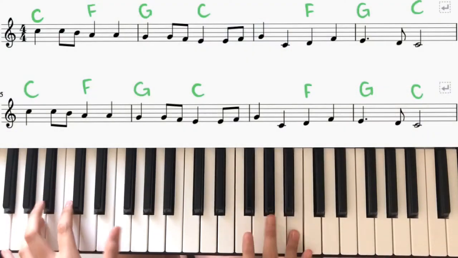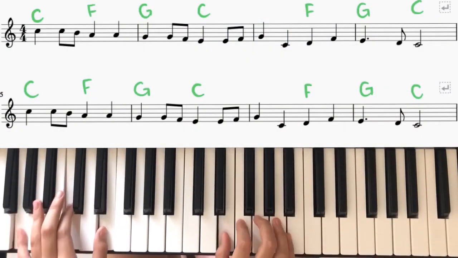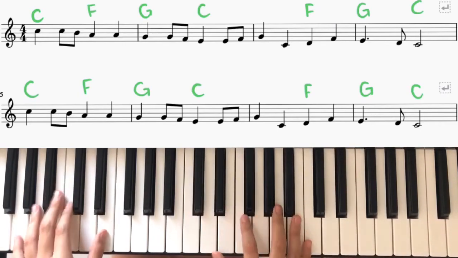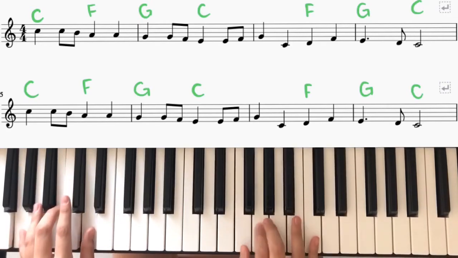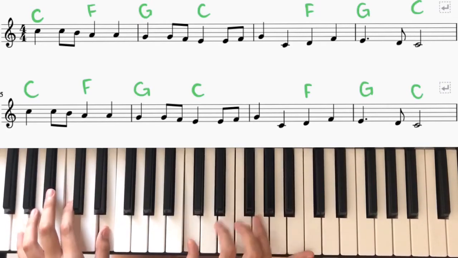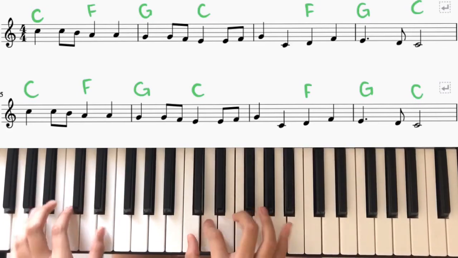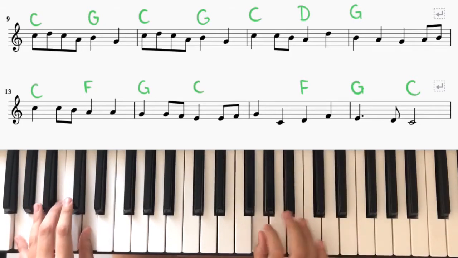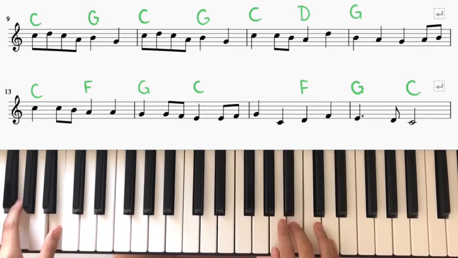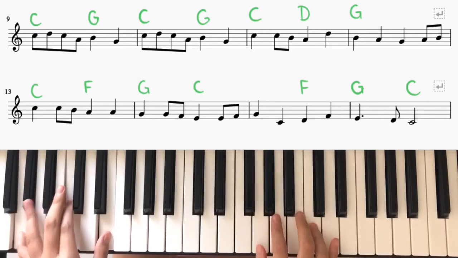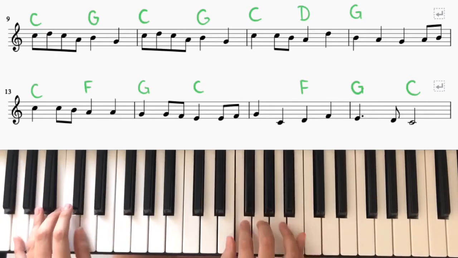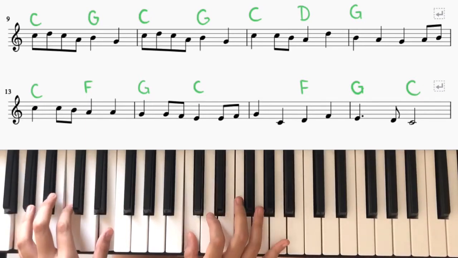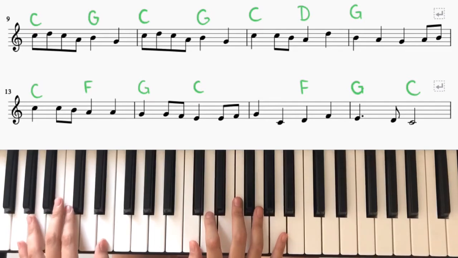C, F, G, C, F, G, C, C, F, G, C, F, G, C, C, G, C, G, C, D, C, F, G, C, F, G, C. And that's the whole song.